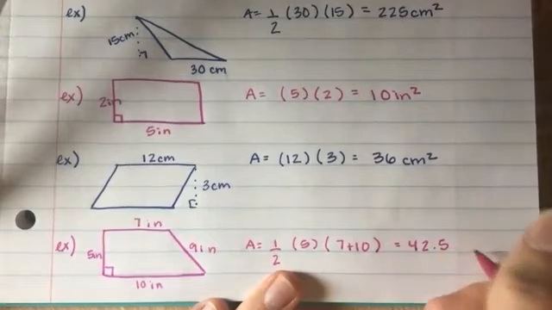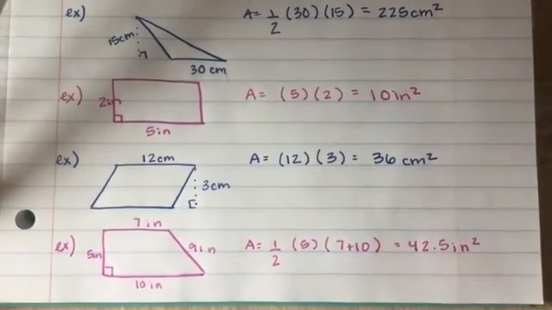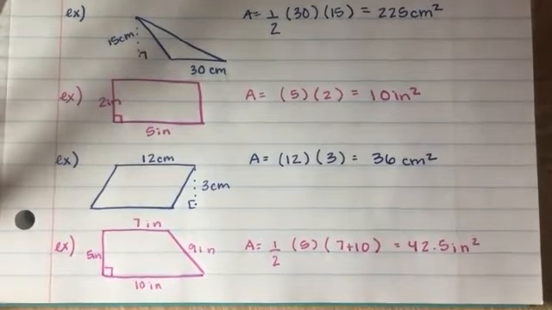Honestly, use a calculator because I would not be able to do that in my head. That's it. So you're just using those formulas. In your homework, you have a lot of questions like this, and you also have some that are word problems, but they should give you the same stuff. So those formulas will work no matter what. It should be totally fine.